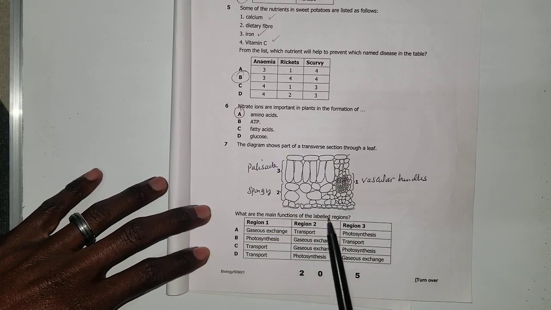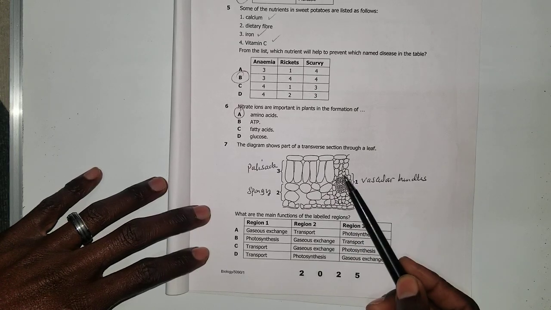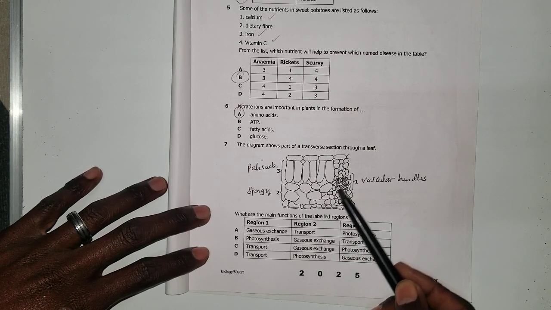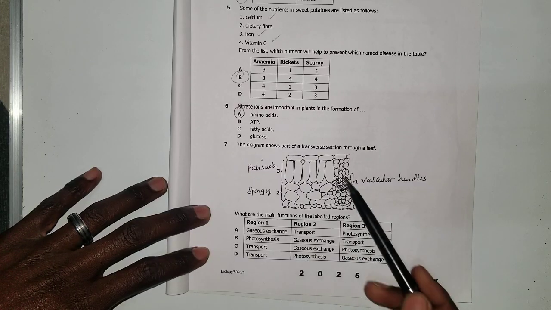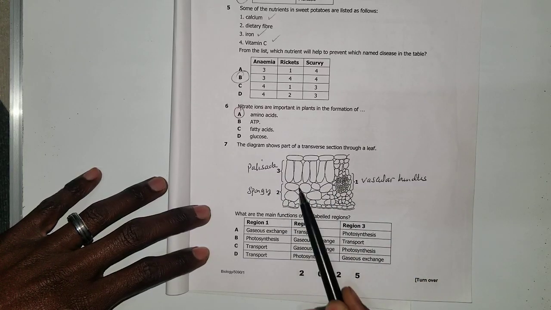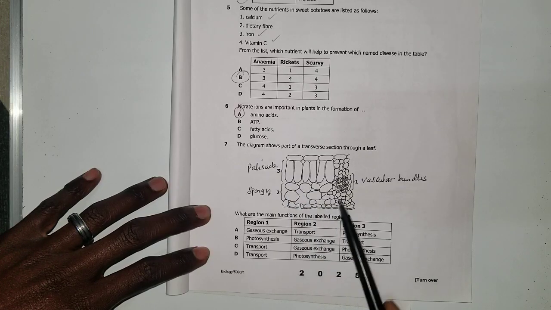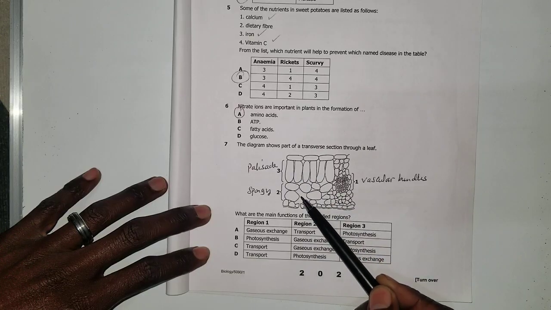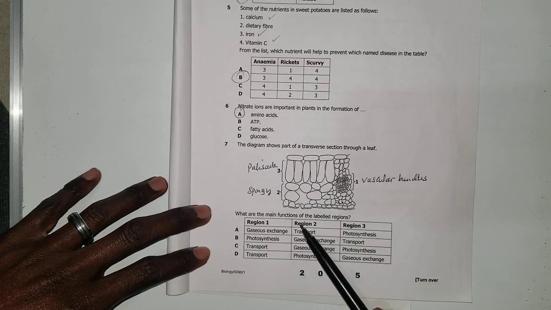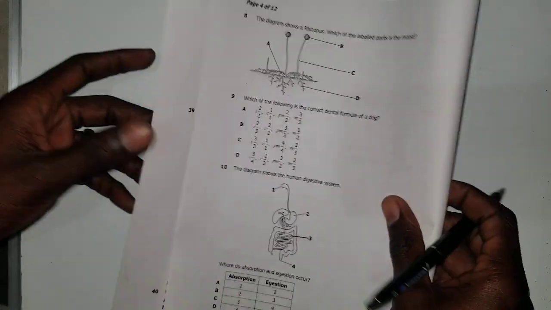What are the main functions of the labeled regions? Region 1 helps in transporting water. Usually water and manufactured food are transported there, so that is for transport. Then 2, when we look at these, gaseous exchange usually takes place here. The gases will diffuse from the spaces out of the leaf, then photosynthesis will take place. So C was actually the best option there.